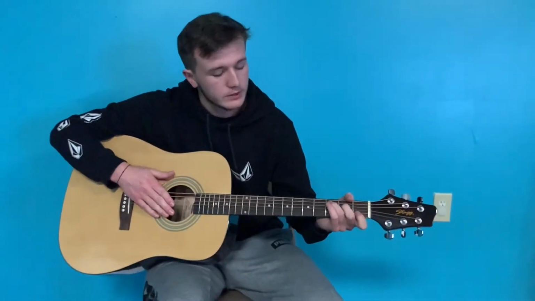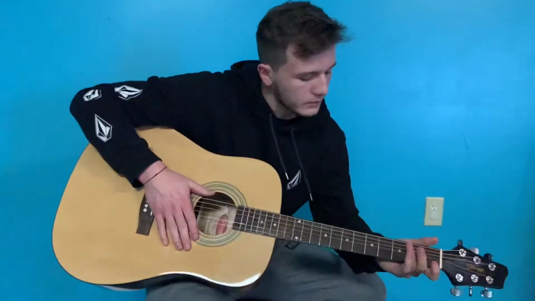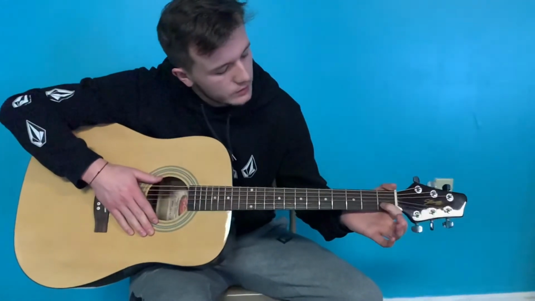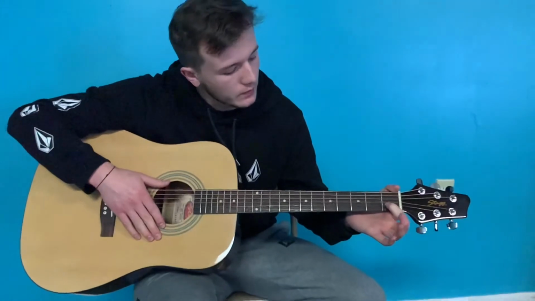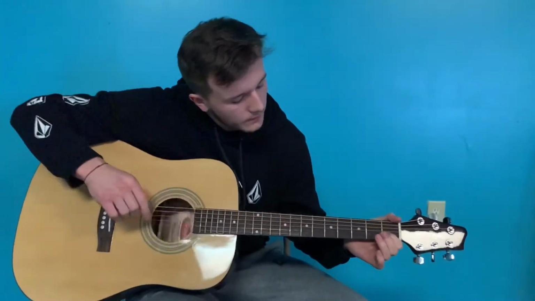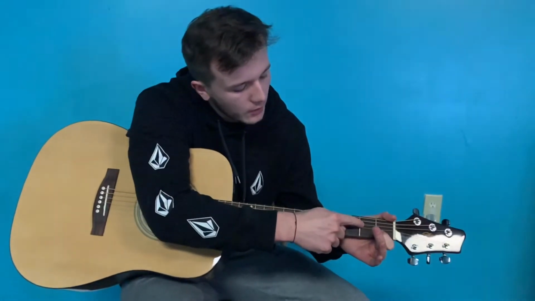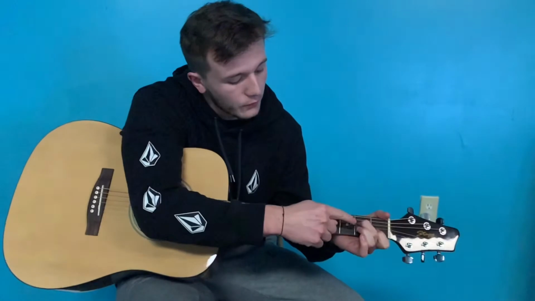And the C chord sounds like this. All right? So the way that we'll make this one is here on the second string, you'll put your first finger on the first fret of the second string, right there. Then we'll take our second finger and put that here on the second fret of the fourth string.